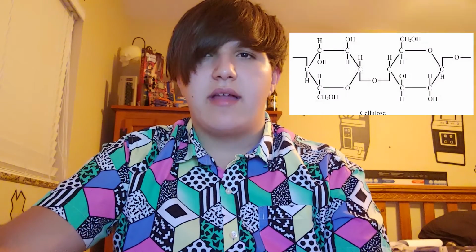Then there are polysaccharides, which are long chains of carbohydrate molecules, and they mostly serve plants because they help strengthen plant walls as well as fungal exoskeletons and cell walls. Cellulose is an example of a polysaccharide, and it is part of the cell wall structure for most plants.